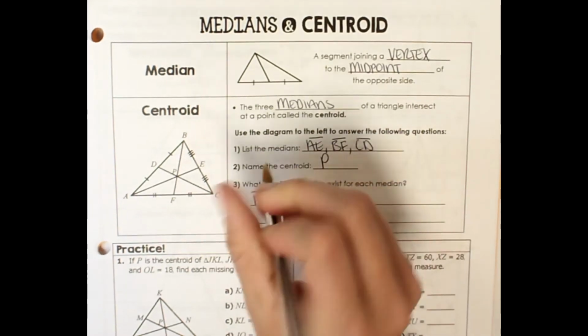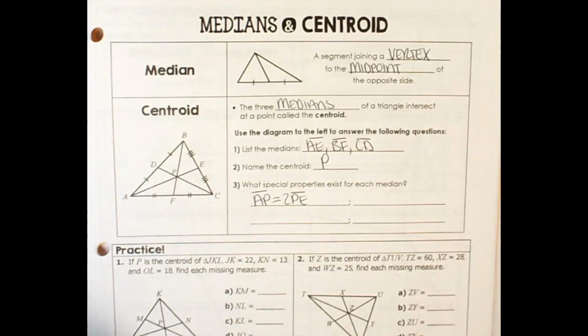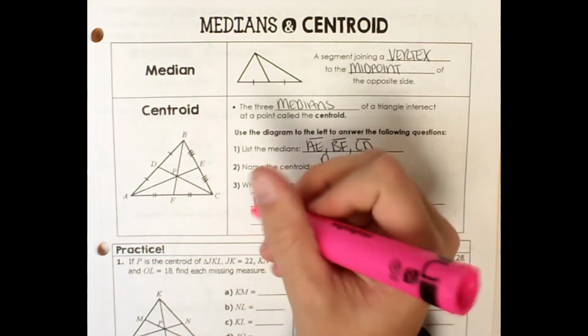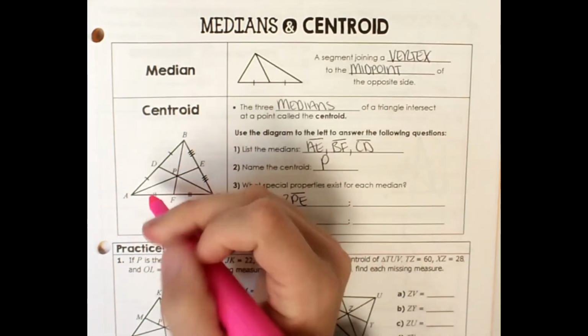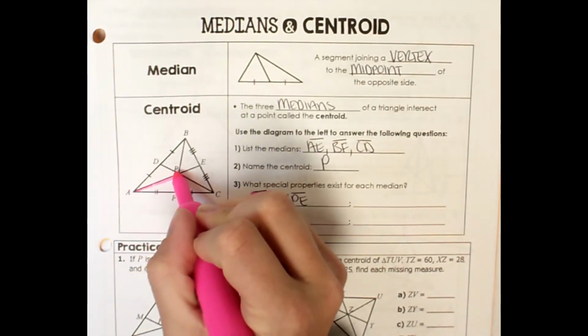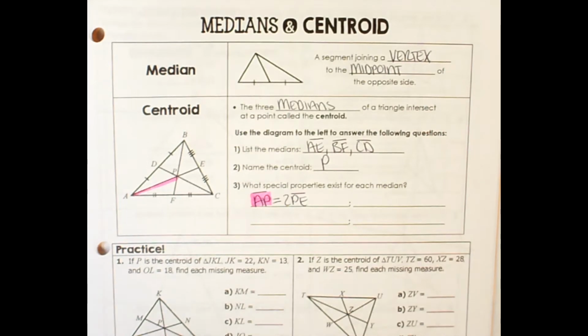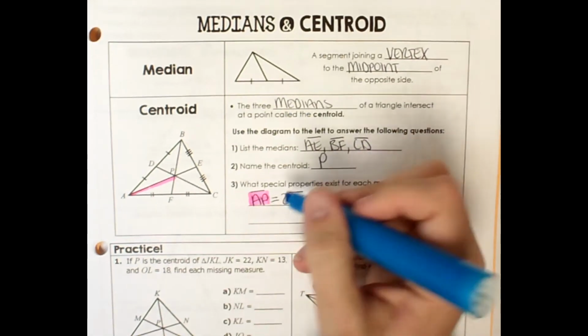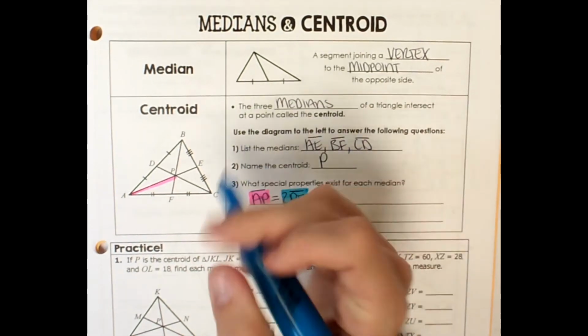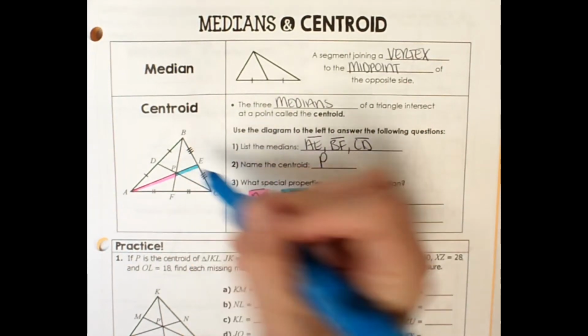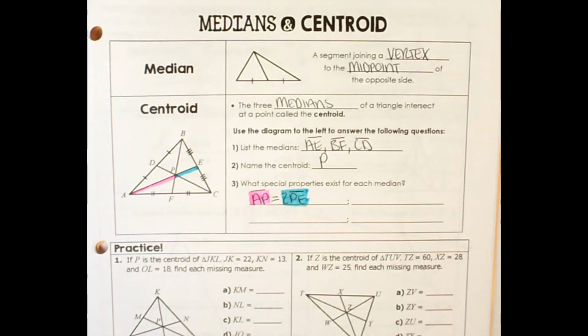So let's get our highlighters. AP is congruent to 2PE. All right, so that's the start.